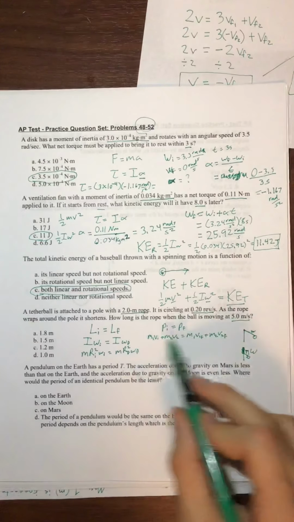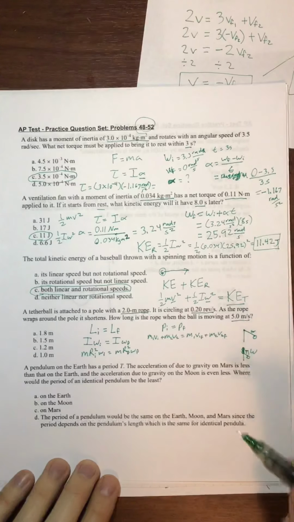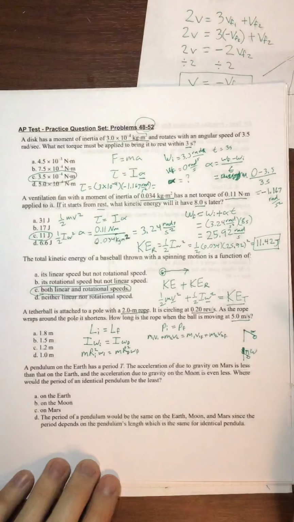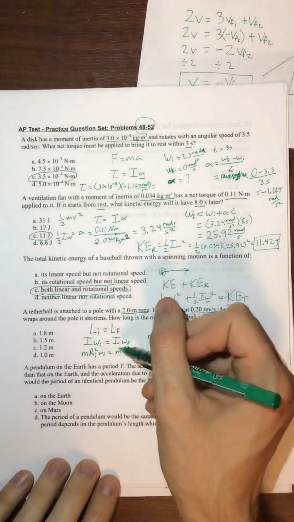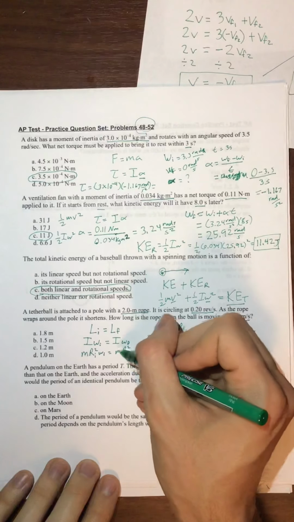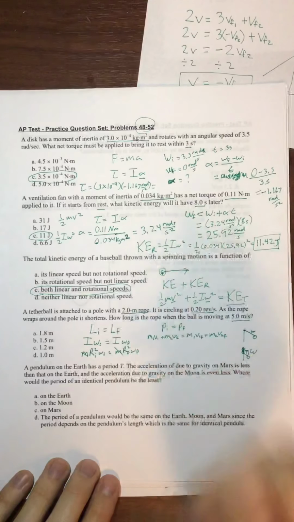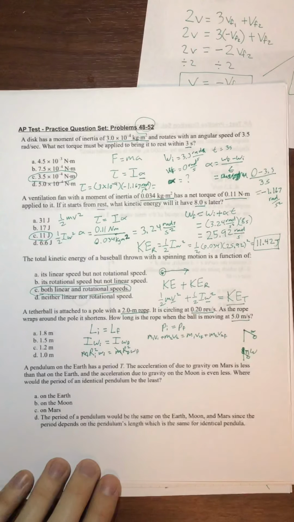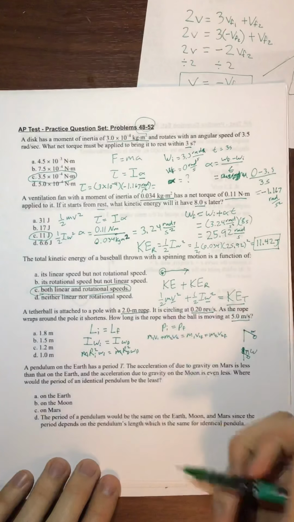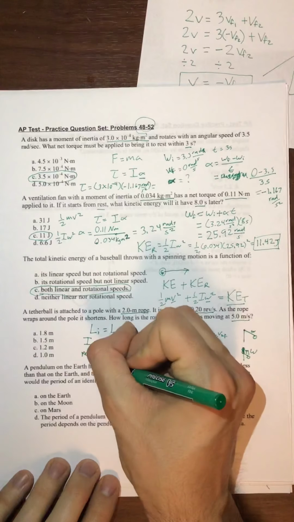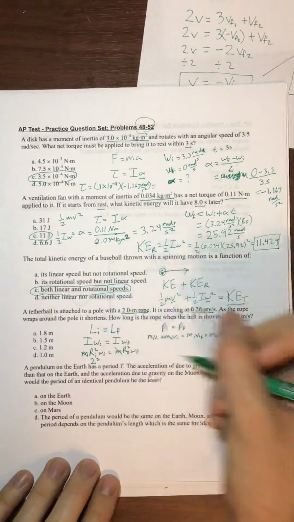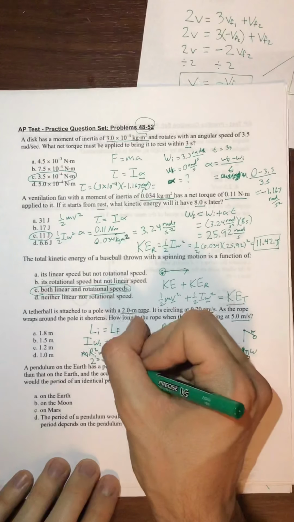Now, how long is the rope when the ball is moving at this speed? Well, the rope's length is going to be equal to the radius, so let's figure that out. The ball's mass can cancel out, but the radii are going to be different. It says there's a 2-meter long rope initially, so we'll make that 2 squared multiplied by the initial angular velocity.